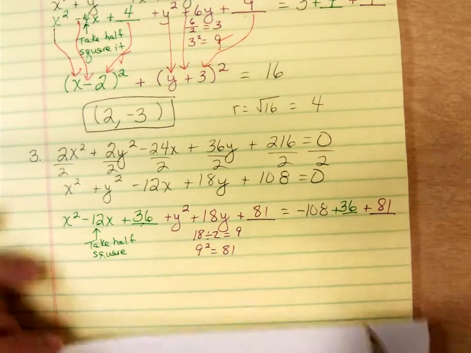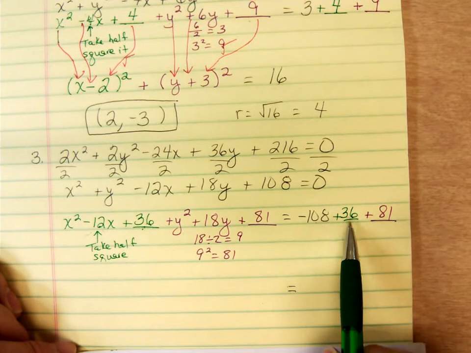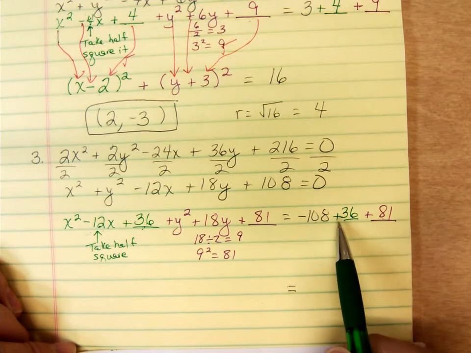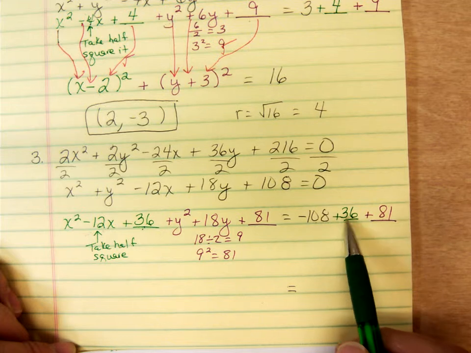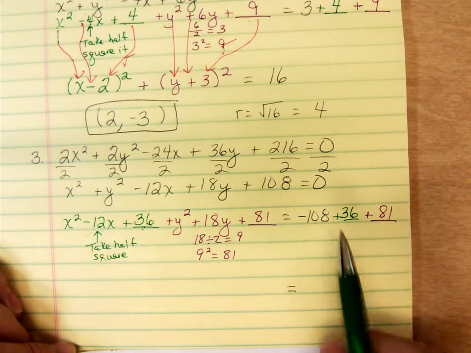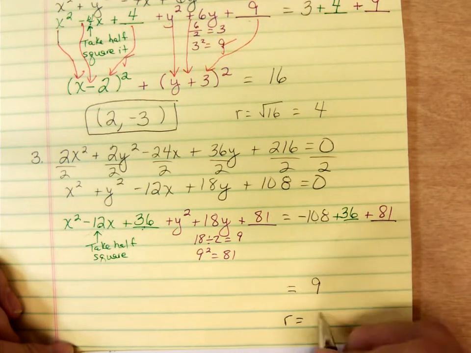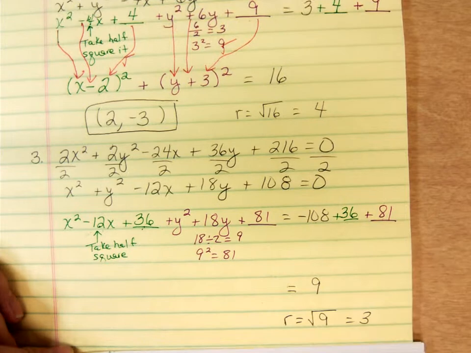So let's see. Negative 108 plus 36 plus 81. Let's see, that's 117 minus 108, that's a 9. So the radius will be the square root of 9, which is 3.